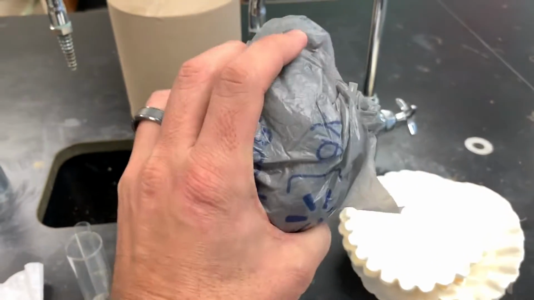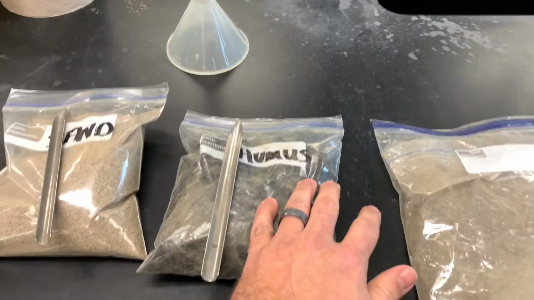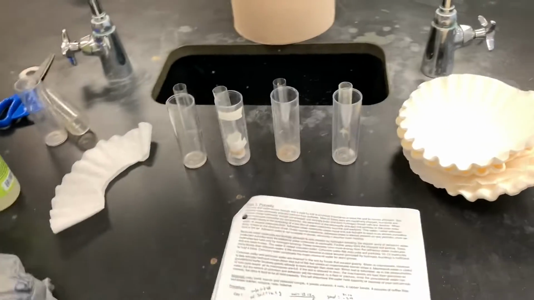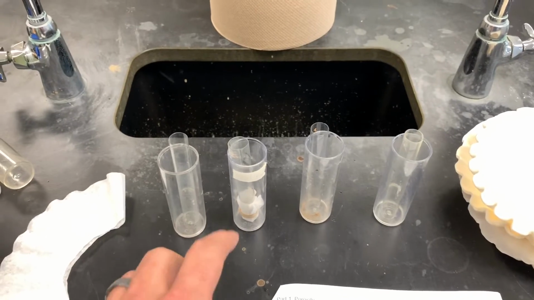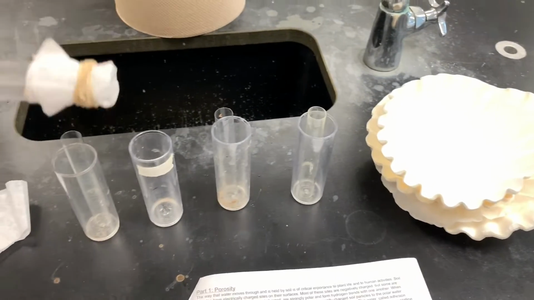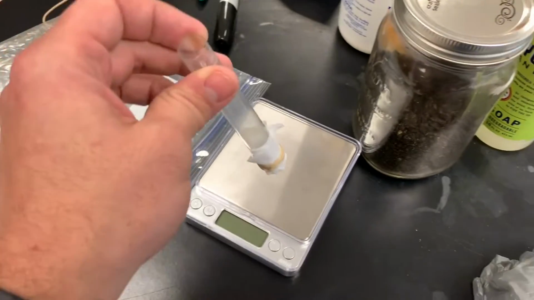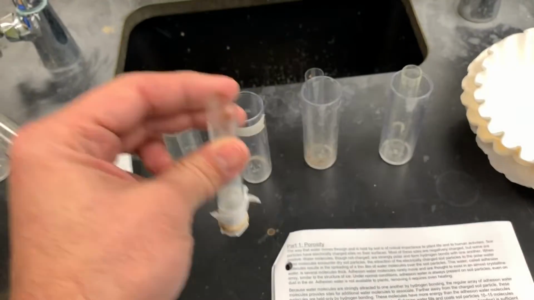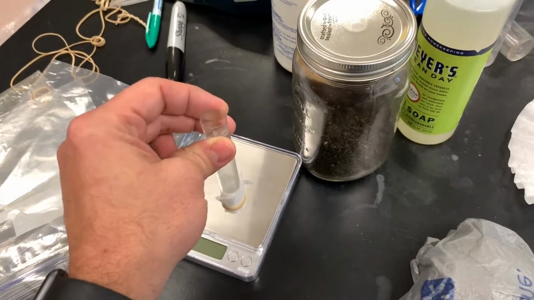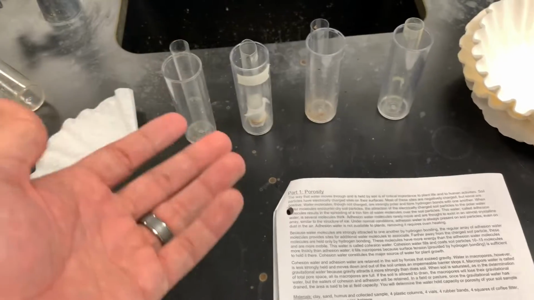Clay will be in this bag right here. It's actual clay. And then here's sand and here's humus, which you'll put into your vial here. And then basically you're going to follow the directions. It tells you to first measure the mass of the vial using an electronic scale. Then you're going to put your soil in there, and then you'll measure it when it's full of soil. And then the directions will tell you to put a certain amount of water in there. I think it's 10 milliliters.